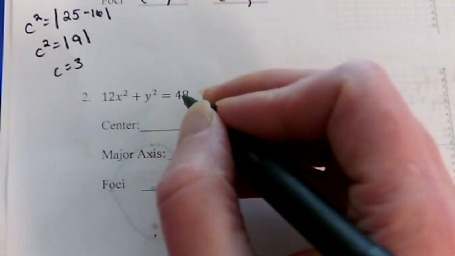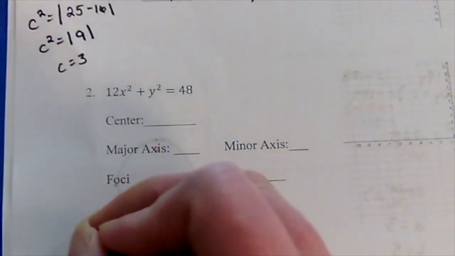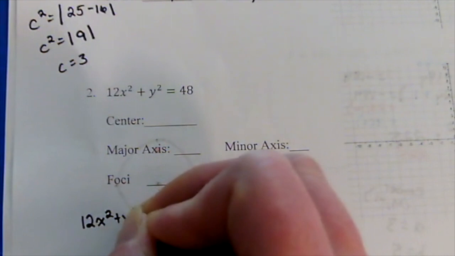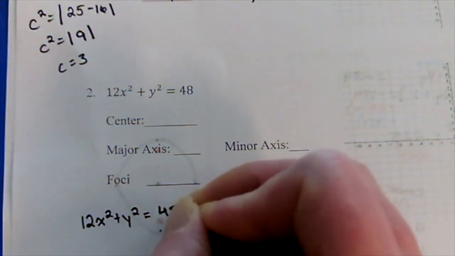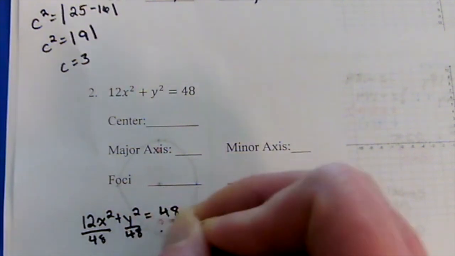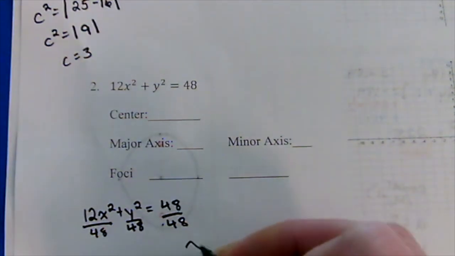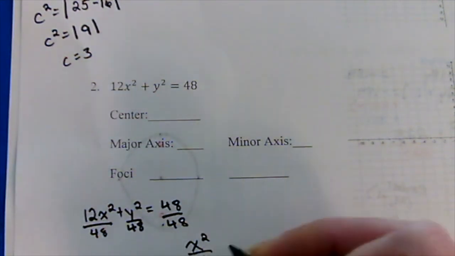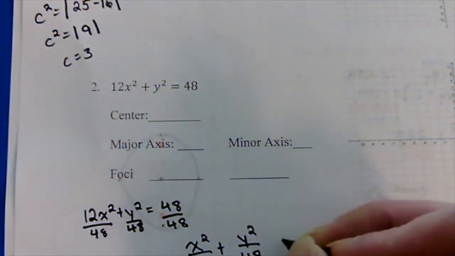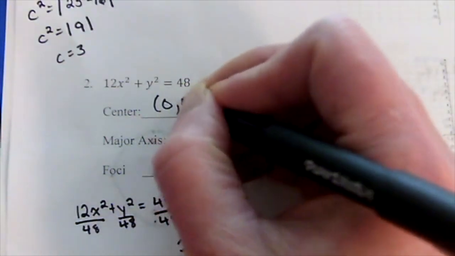It does not have the 1 on the right side. So I need to divide both sides by 48. So that would give me x squared over 4 plus y squared over 48 equals 1. My center would be at 0, 0.